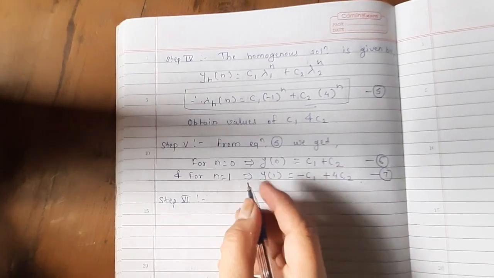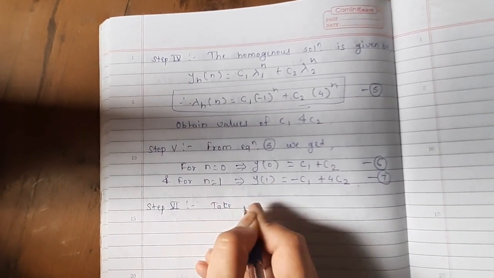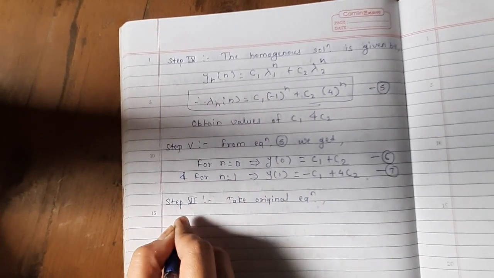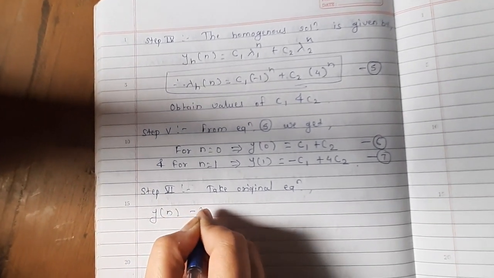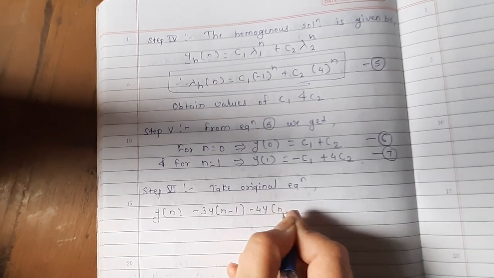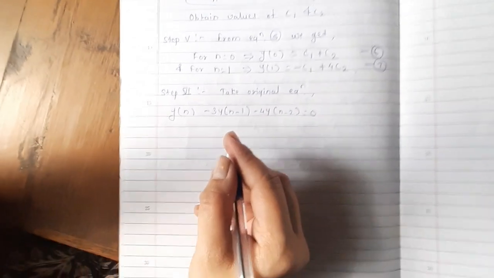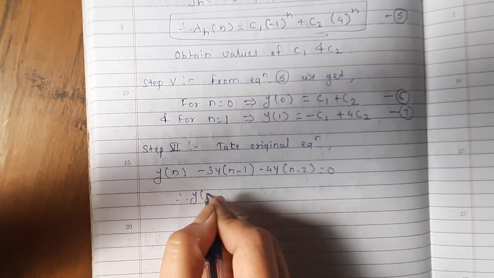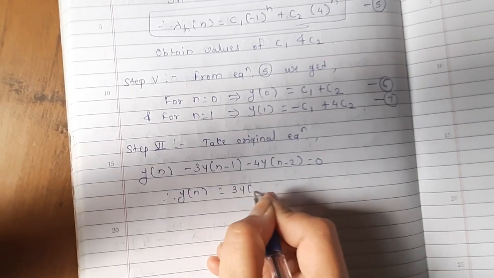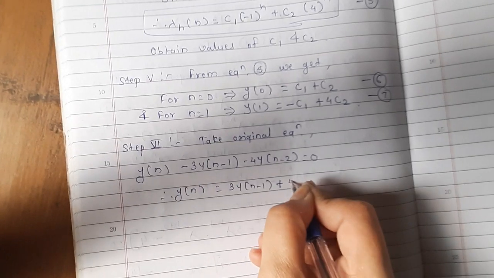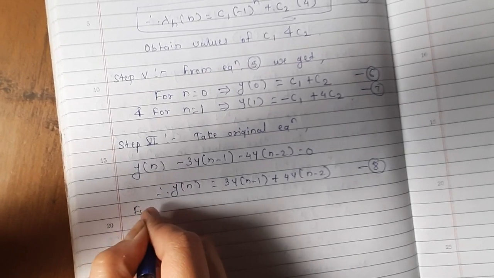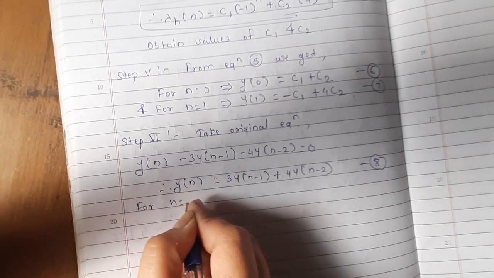Now we take the original equation. What is the original equation? The original equation is y of n minus 3y of n minus 1 minus 4y of n minus 2 equal to 0, which is given in the problem. Therefore y of n is equal to 3y of n minus 1 plus 4y of n minus 2. This is equation 8.